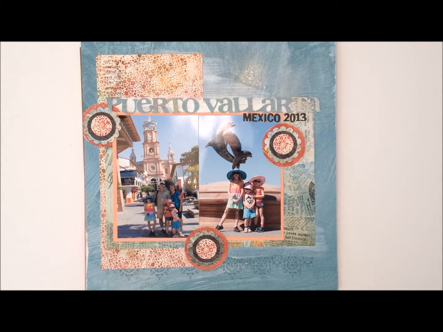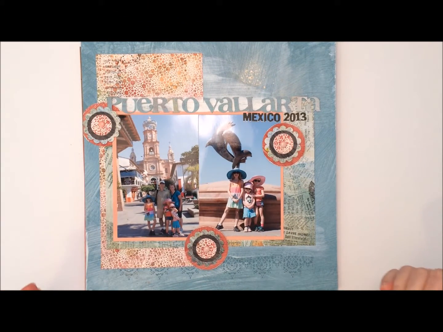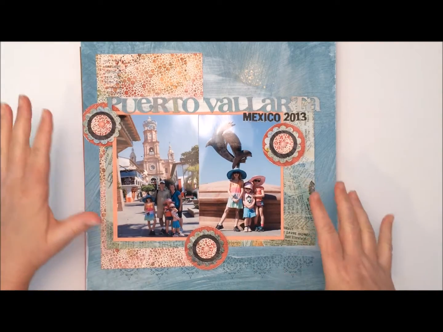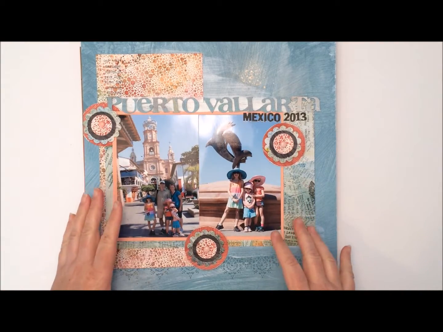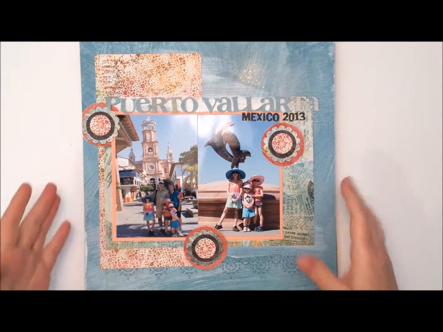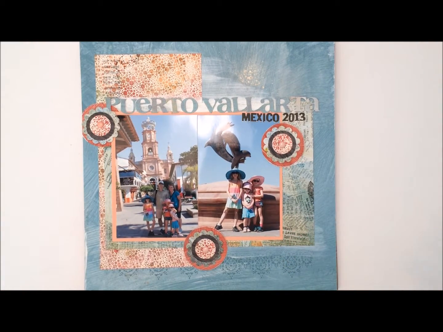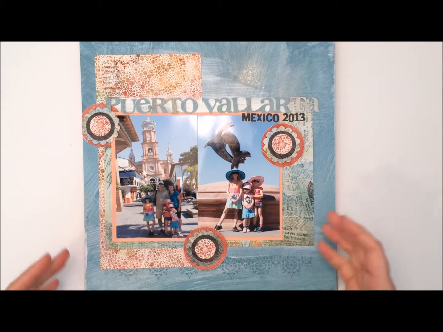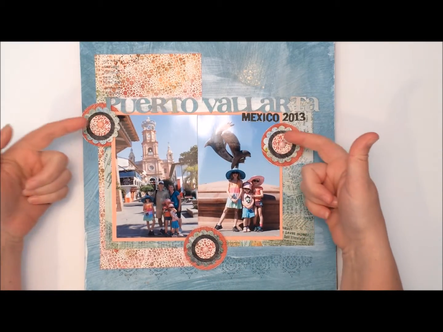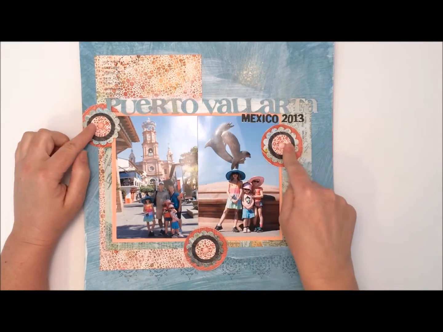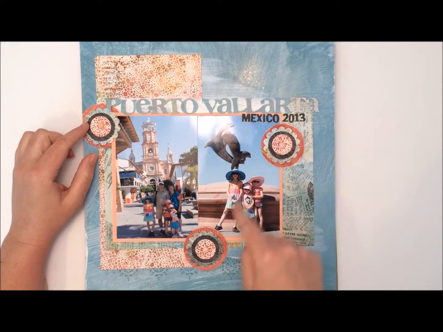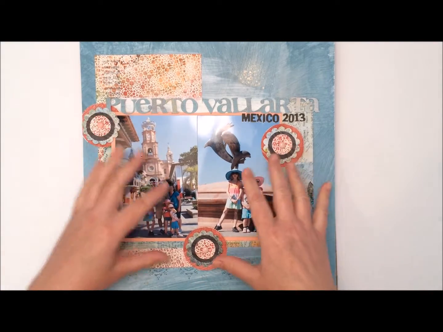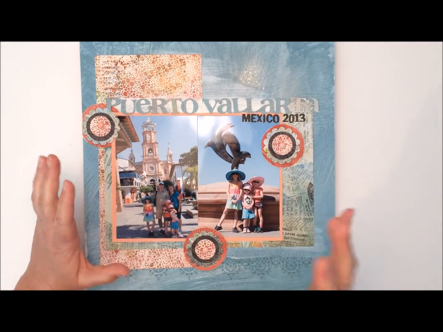The last way I talked about how to create emphasis is to use your embellishments to frame the parts of the layout that are important. So we talked about a visual triangle, and I gave you examples of how to create those. Here it's very obvious where my visual triangle is. I've got these 3 identical embellishments, and they frame the photos, which makes the photos the important part.